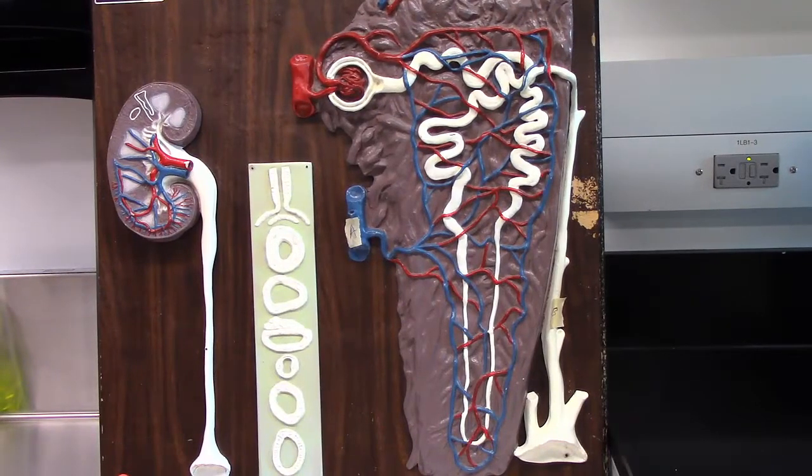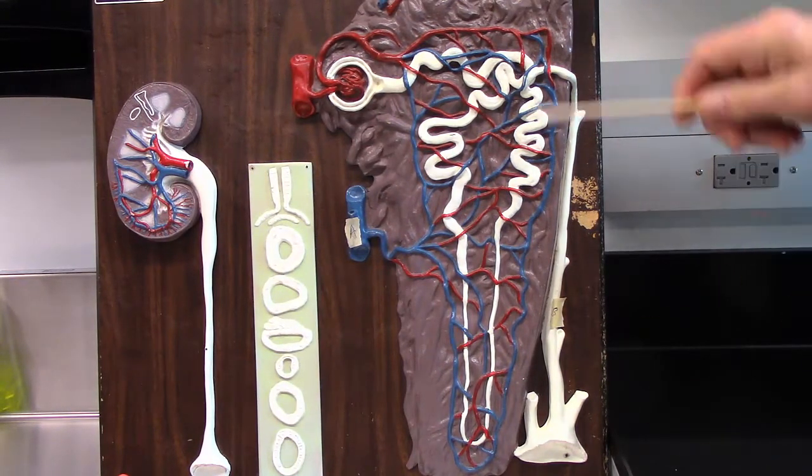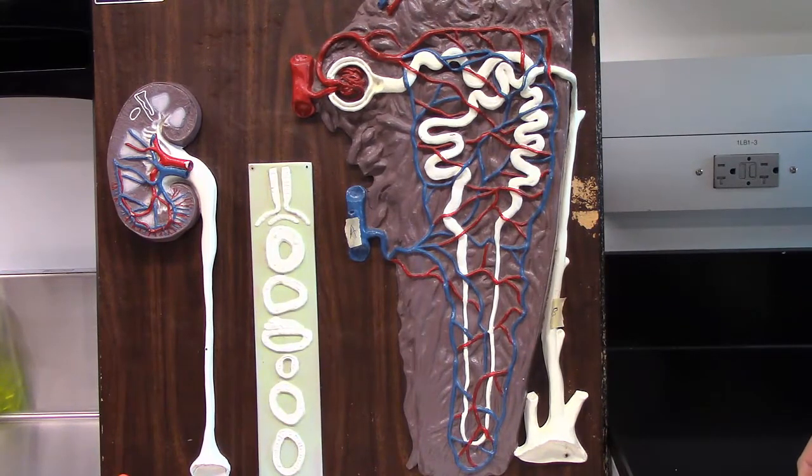Now we want to look at two things on this side of the model. On this side over here, we want to look at the nephron. That's actually what makes the urine. And then we want to look at the blood supply to the nephron.